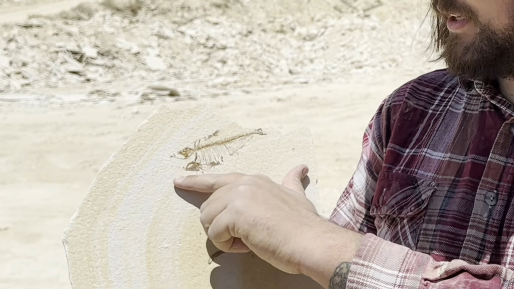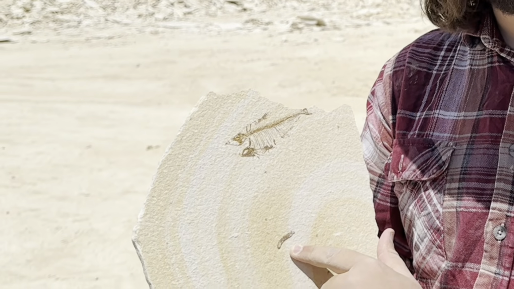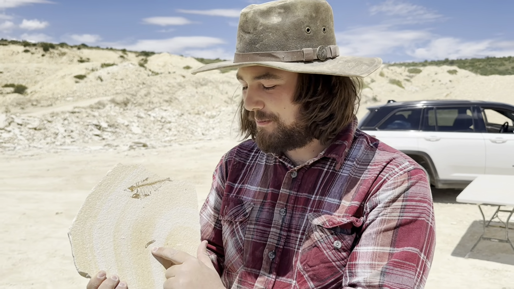So we just split open another large slab. Have a look at this. We got a partial Diplomystus right here, but look at this. It's a coprolite. I'll tell you what, I've been finding more coprolite than anything else here at the Green River Formation today. And that makes a lot of sense.